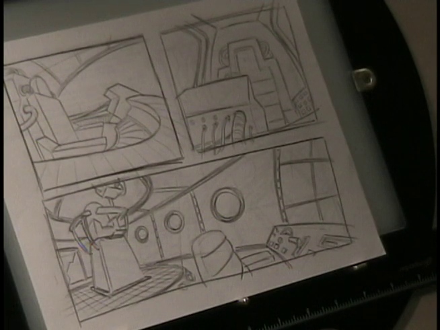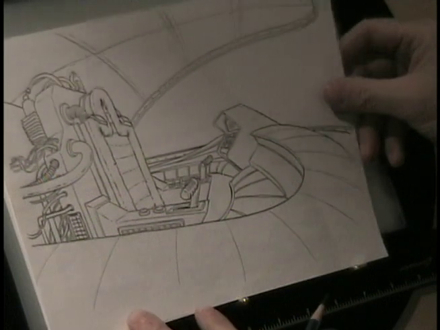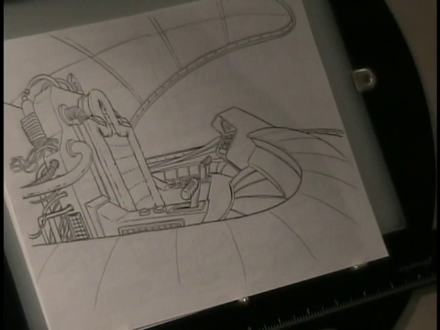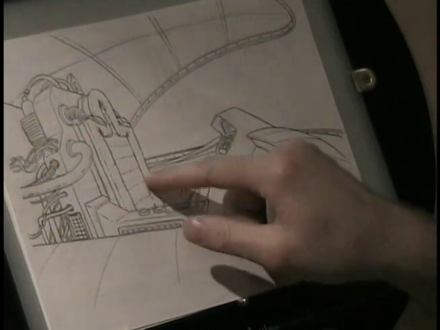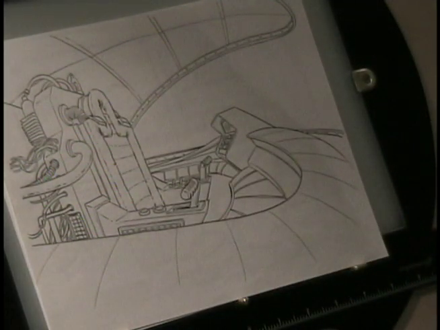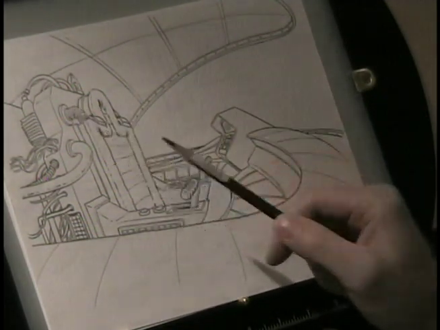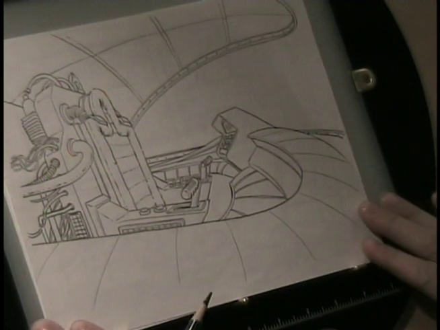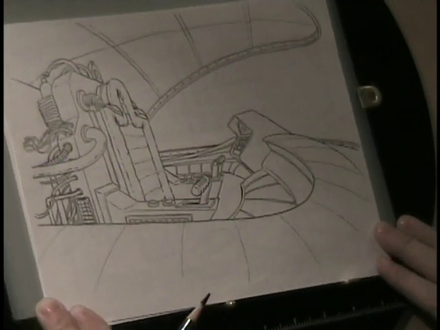Now if we take a look now at the final layout, you'll see here that the final version is now a lot more cleaned up. Obviously, there are a lot more details on it as well. You'll notice the introduction of the hand controls, the padding that's around the seat, a lot of the hoses and pipes and things like that that are coming from around the side.